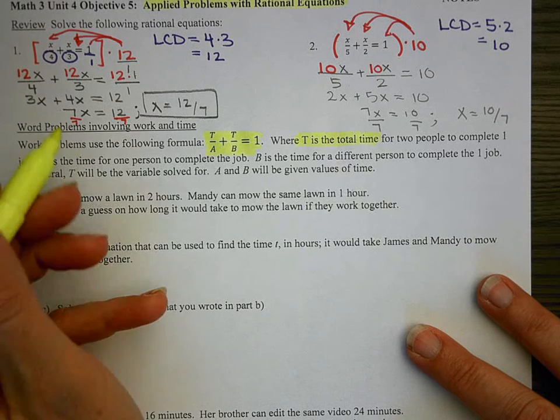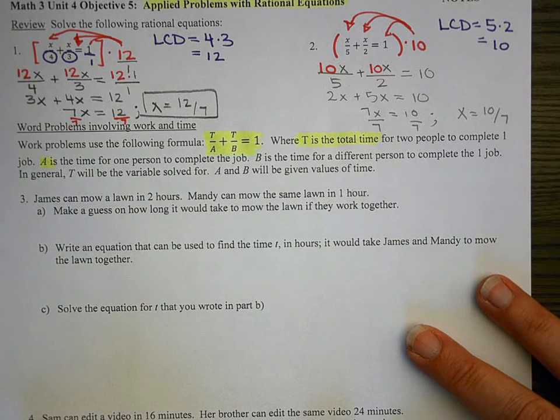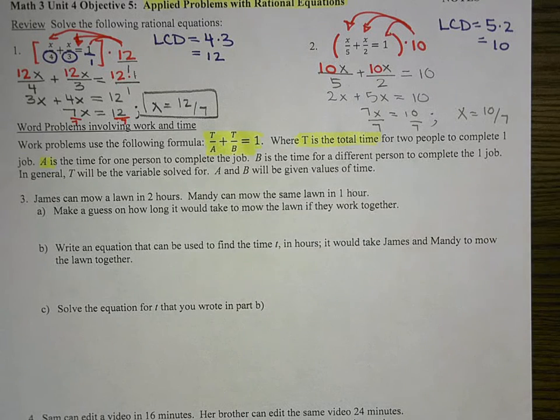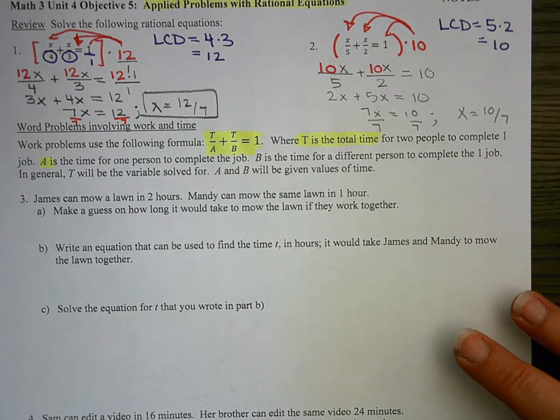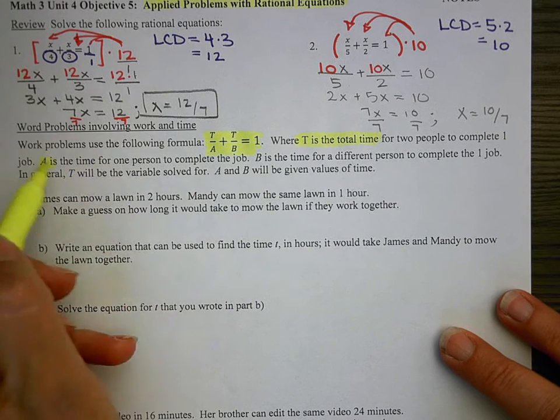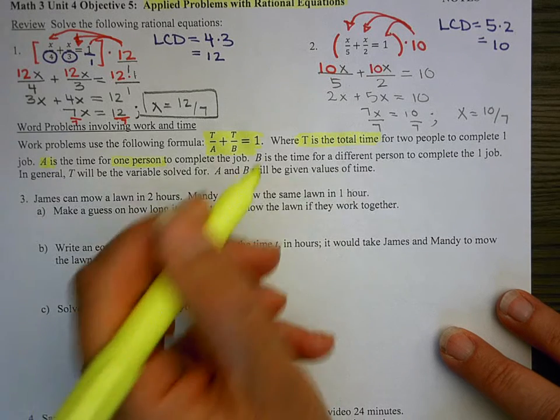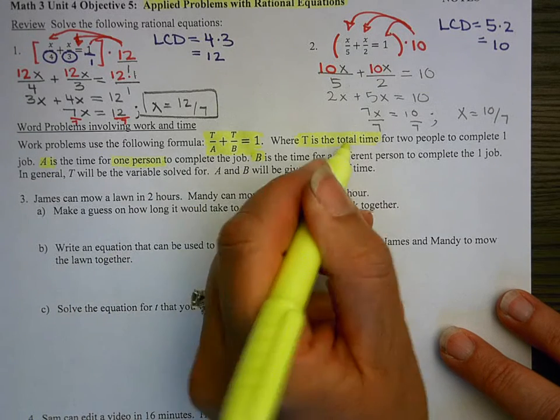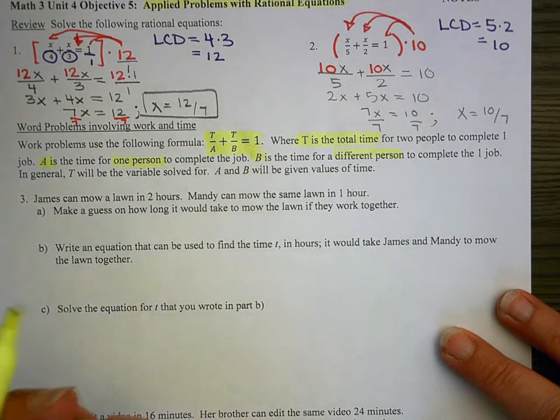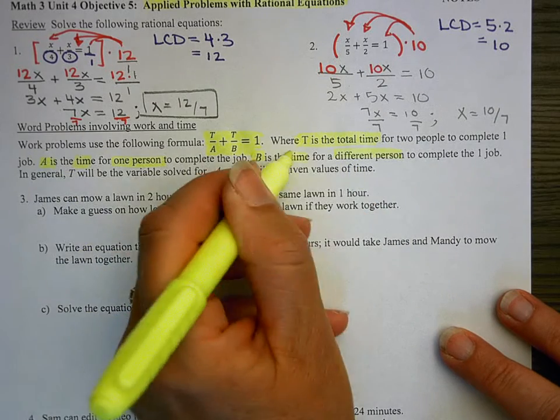So like, let's say that you need to vacuum the house. So if you have to vacuum the house and you are assigned that chore by yourself, maybe it takes you 1 hour to vacuum the whole house. And maybe your little brother, if he did it by himself, maybe it would take him 2 hours, okay? So A is for only one person to complete that same job, okay, and then B would be for a different person to complete that same job, okay? But again, it is a time value for both of you, okay?